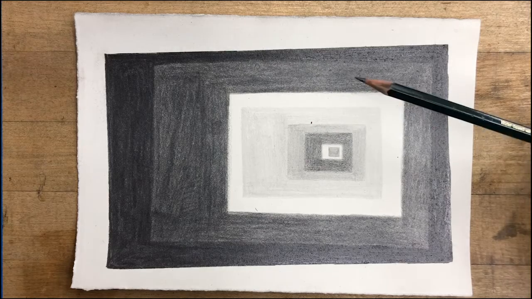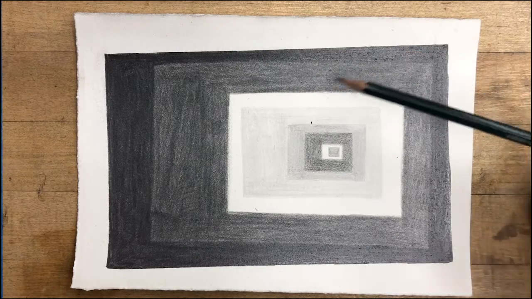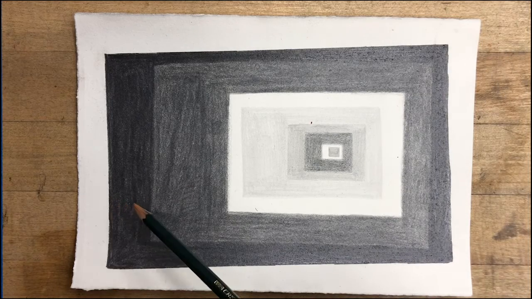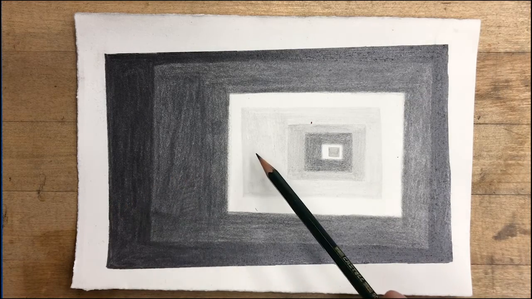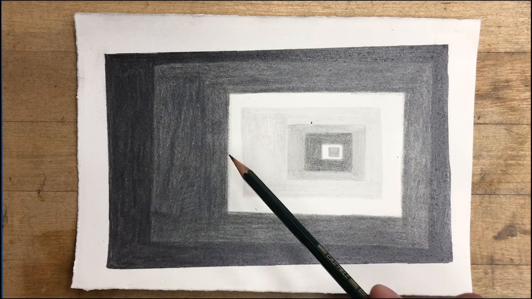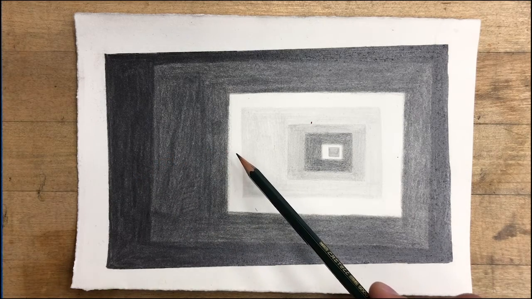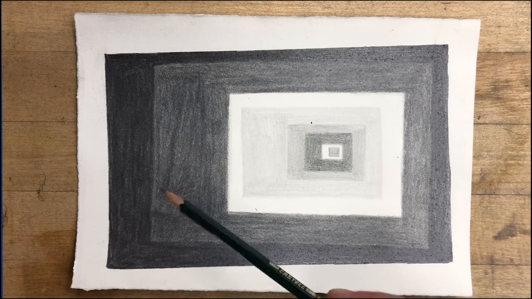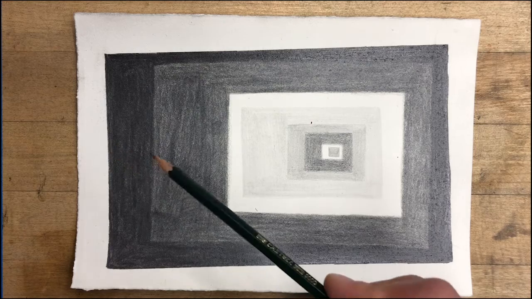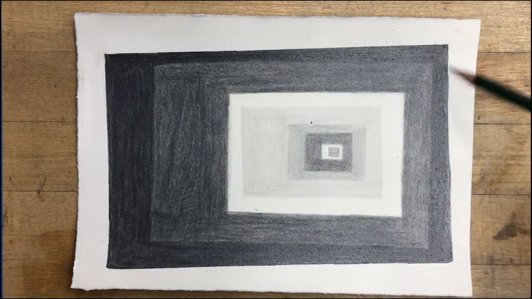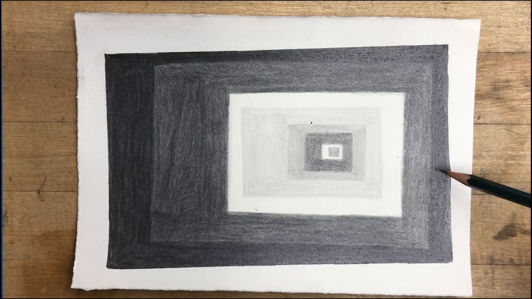So a lot of times tonal differences are also relative depending on what they're surrounded by. And speaking of surrounded, we can see that each one of these rectangles is defined by the change in tone on its outside and on its inside. So that's something to bear in mind. This is also related to our first exercise, in which, I can't say this enough, these shapes and these lines are only defined by the change in tone.